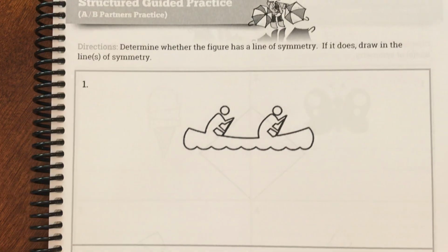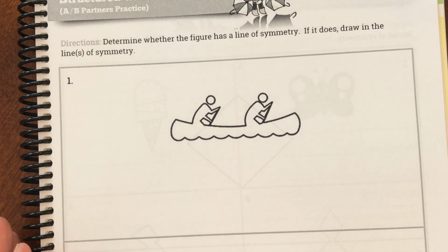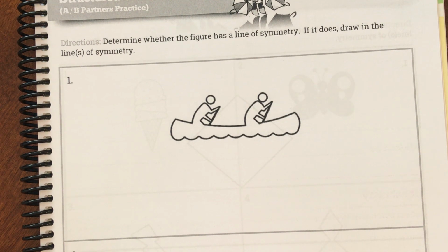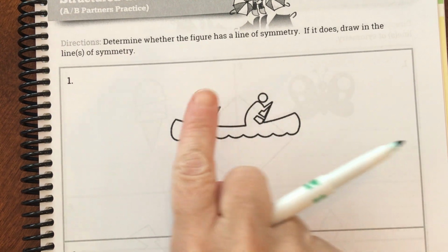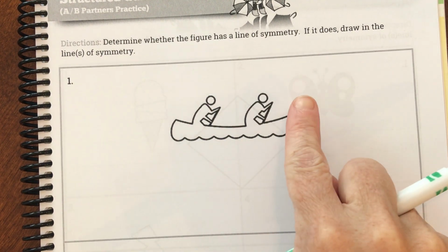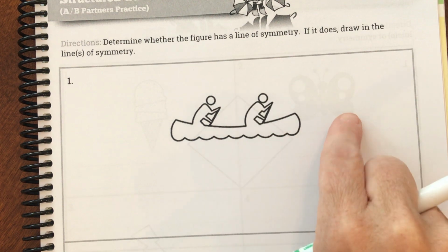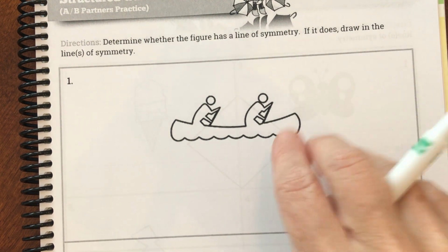This one is a great one that they showed us because it's a little tricky. Look really closely. What are you thinking? Kind of looks like I should be able to do it because the 2 men look exactly the same. Now what I want you to remember is that symmetry doesn't mean I could cut them and put them on top of each other. Symmetry means I'm going to fold it.